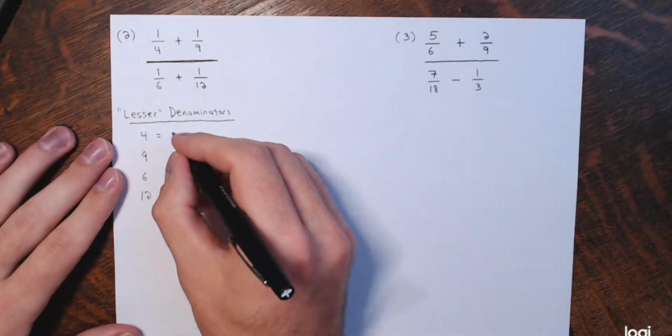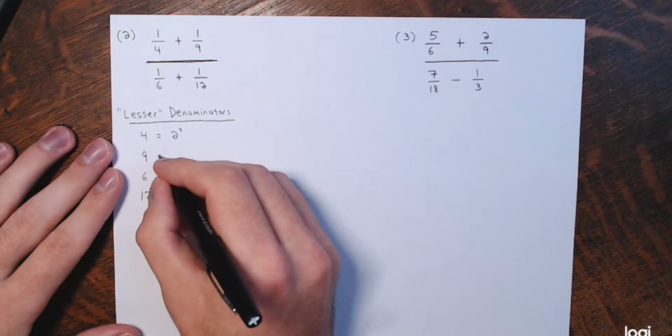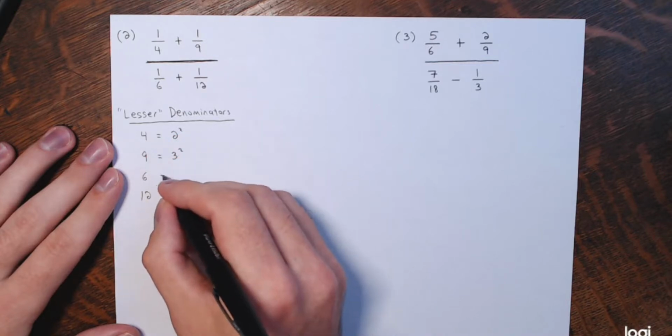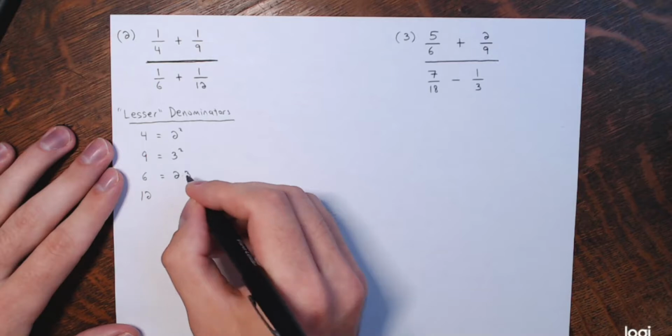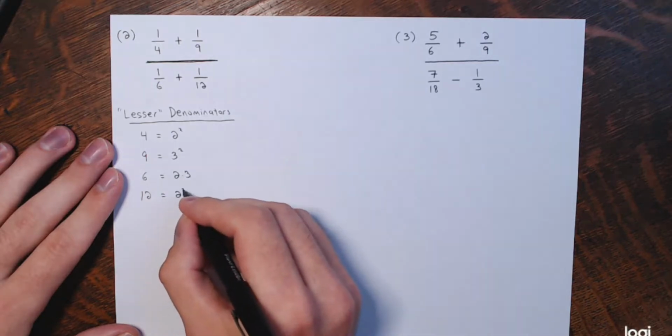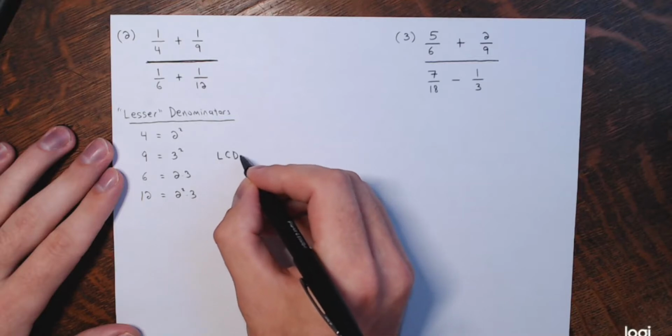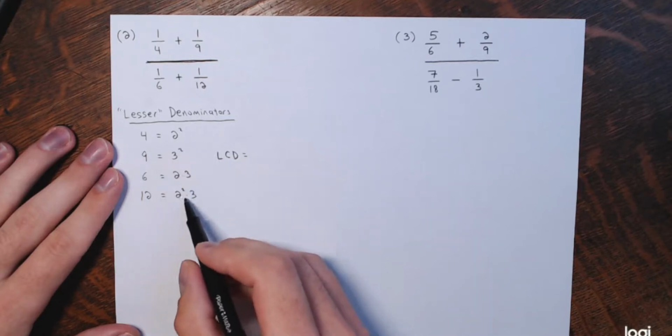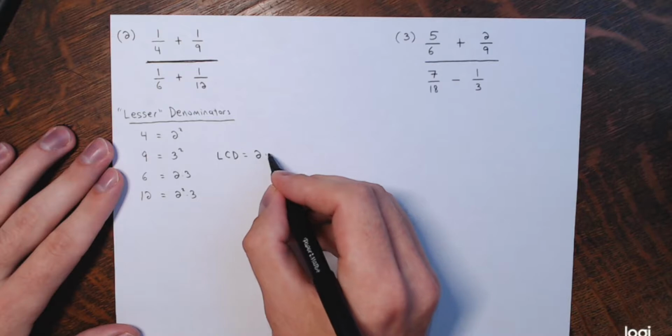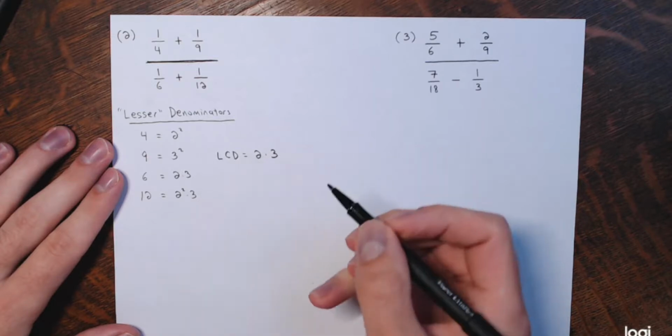Now 4 is 2 squared, 9 is 3 squared, 6 is 2 times 3, 12 is 2 squared times 3. So for the LCD, the only factors appearing here are 2 and 3, so it's going to be 2 to some power times 3 to some power.